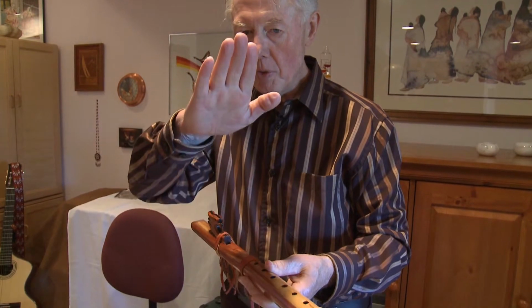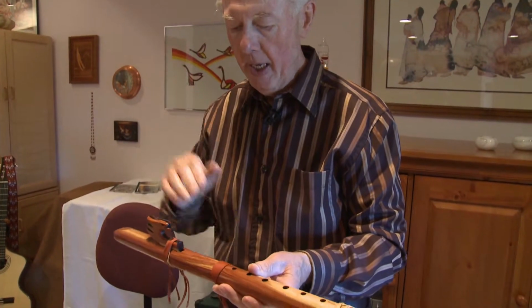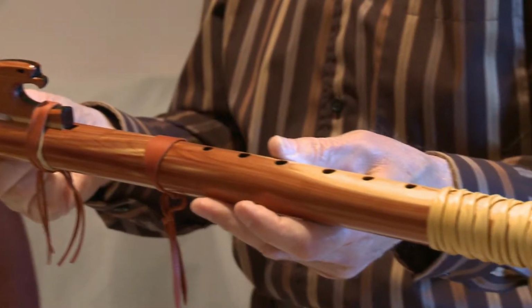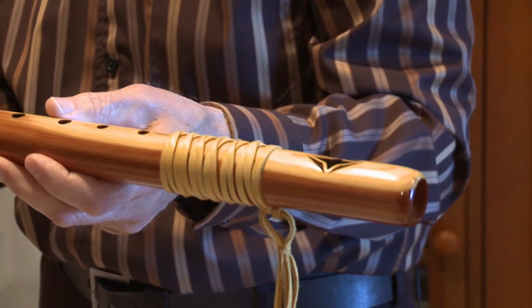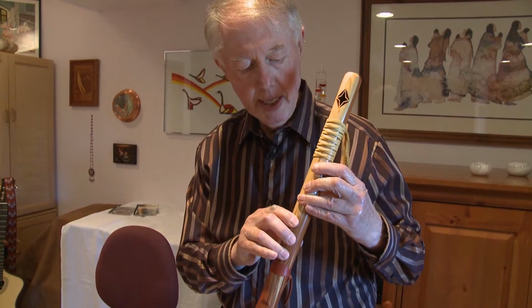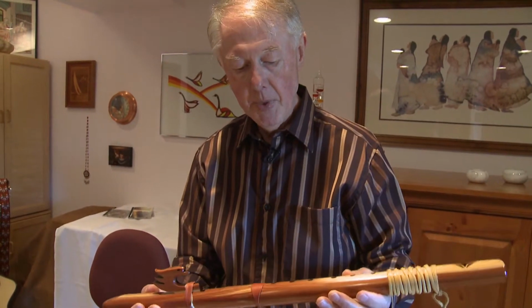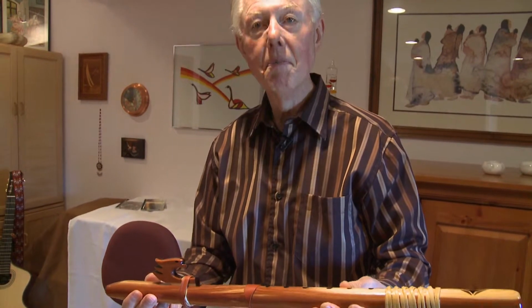Some of the air goes up and away, and the rest of the air goes down into the length of the flute proper, and then by shortening and lengthening the column of vibrating air, one creates the different pitches.